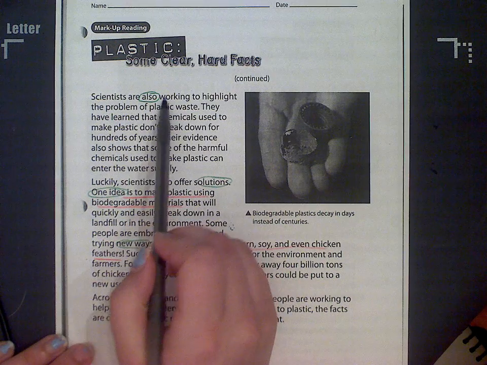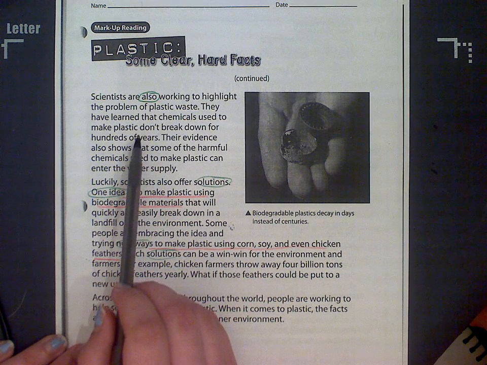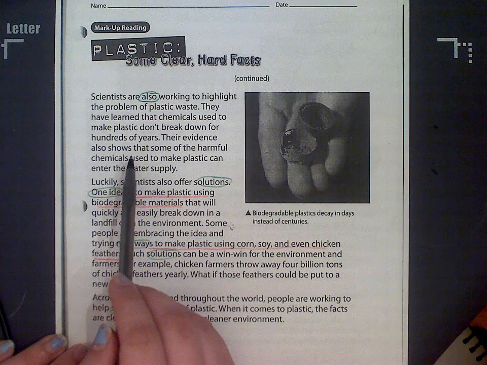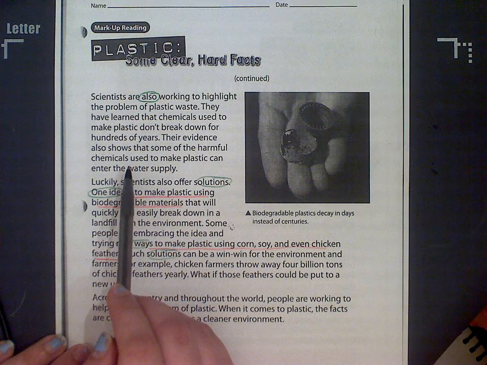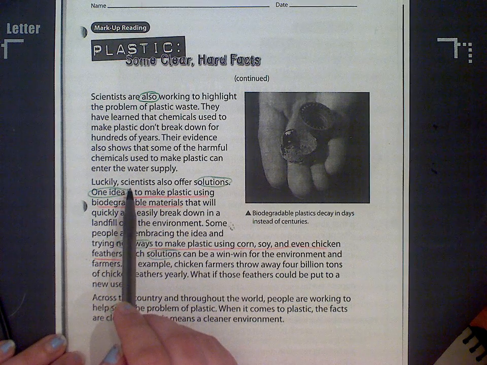Scientists are also working to highlight the problem of plastic waste. They've learned that chemicals used to make plastic don't break down for hundreds of years. Their evidence also shows that some of the harmful chemicals used to make plastic can enter the water supply. Luckily, scientists also offer solutions.